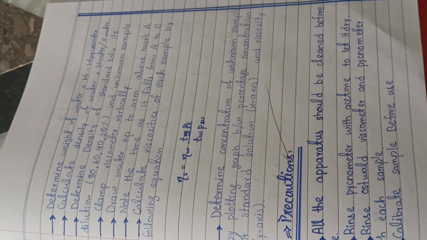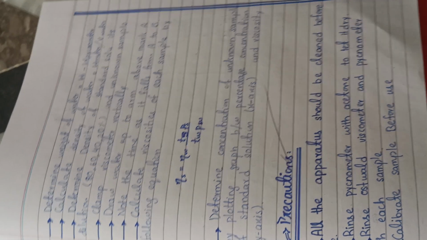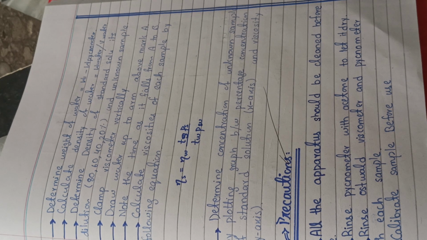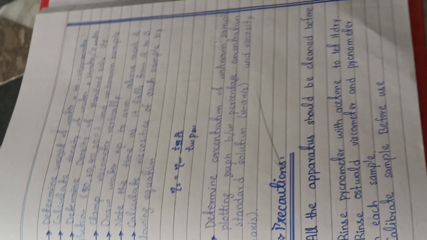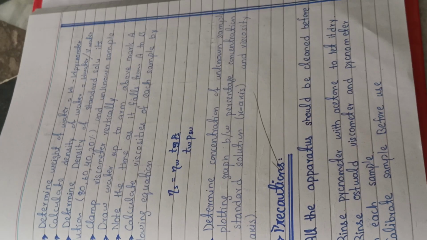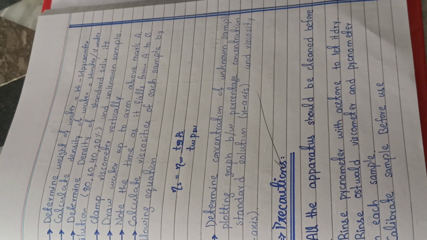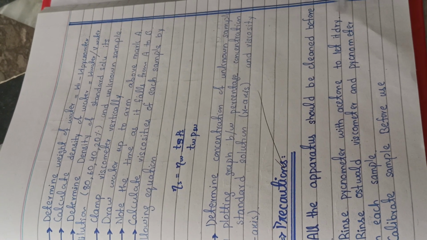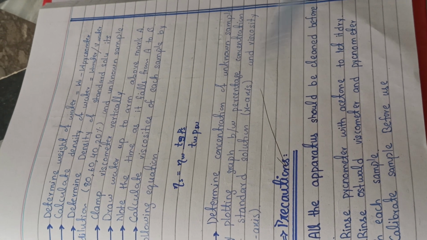you have to make up the 20% solution. Now how do you make the 20% solution? You will take 20 gram of that compound and dissolve it in 100 gram of water, and then you will prepare the 20% solution.